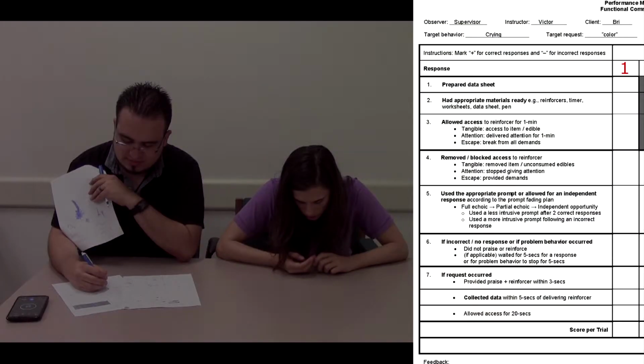Victor starts off by preparing his datasheet, so he gets a plus on item 1. Additionally, if we look closely, we can see that he also has a reinforcer in his hand, and his timer on the table, so he gets a plus on item 2 for having the appropriate materials ready.